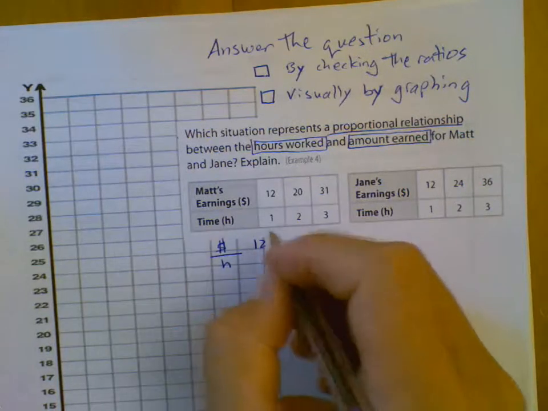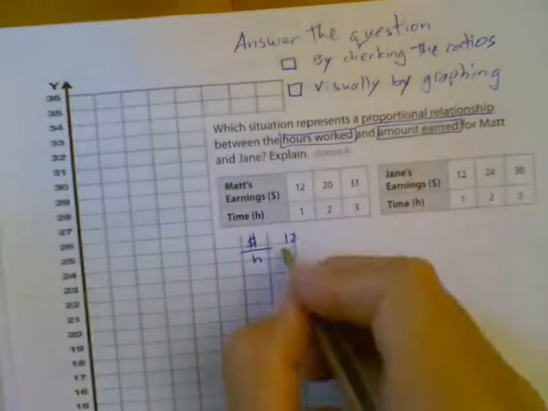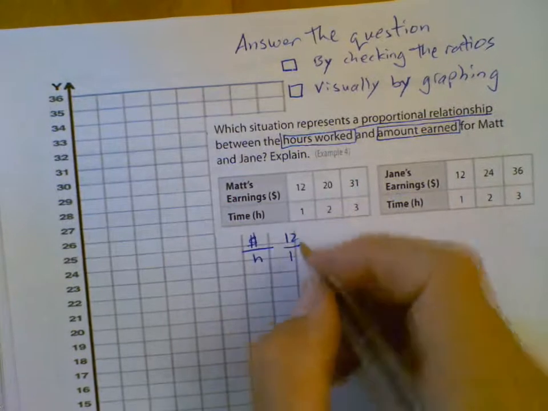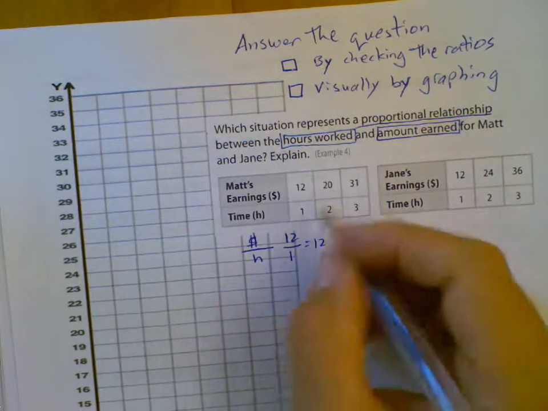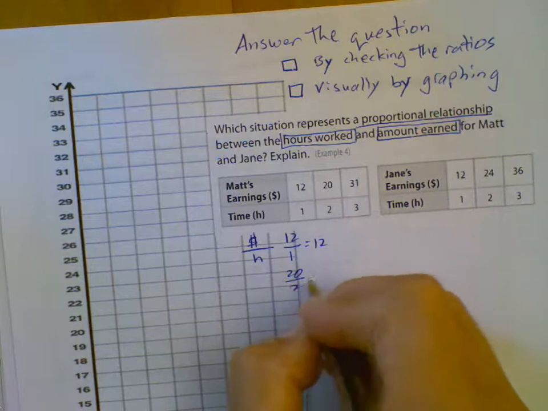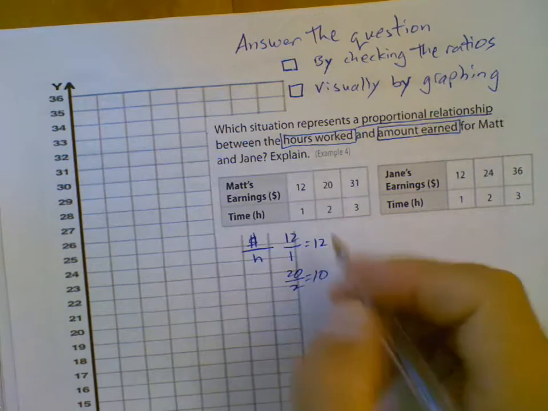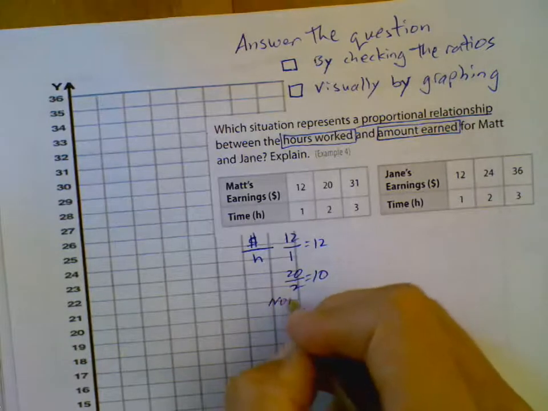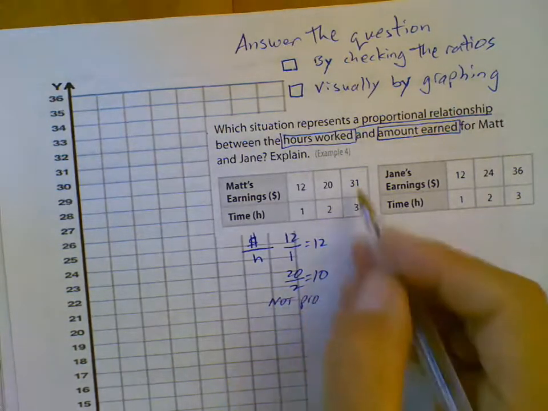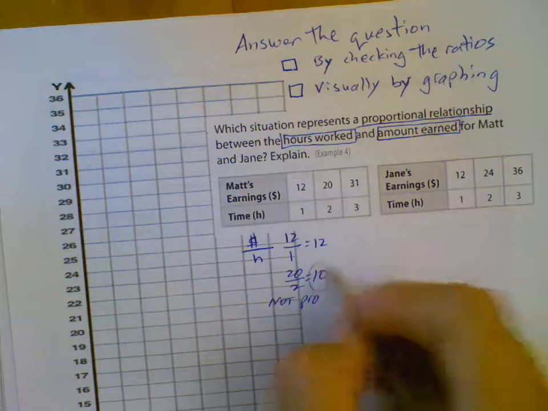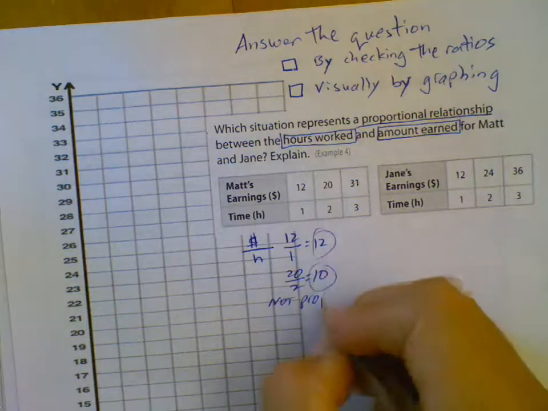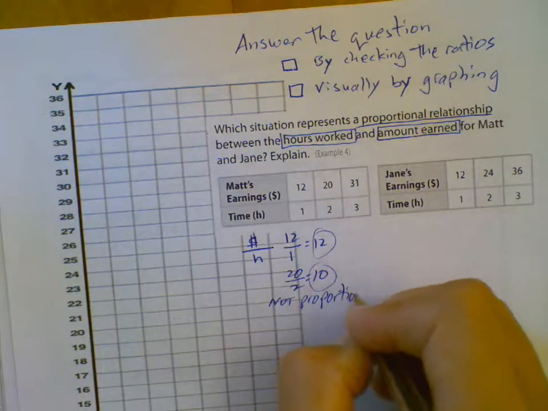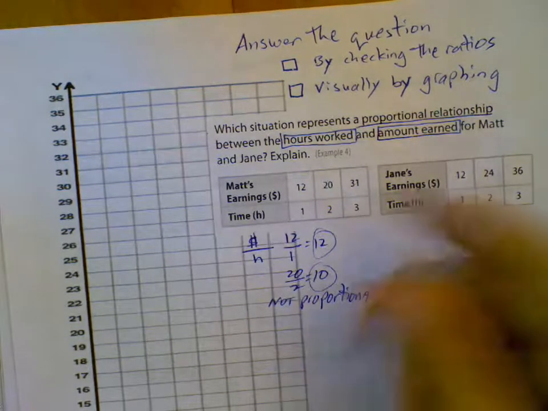So 12 over 1, that simplifies to 12. And then 20 over 2, that simplifies to 10. Those two are not equal, so it's not proportional. I don't even have to check this third one because that and that are not equal, so they're not proportional. I'll do Jane in a different color here.